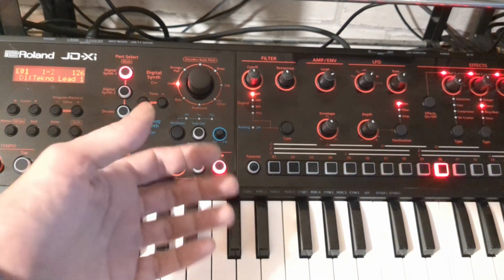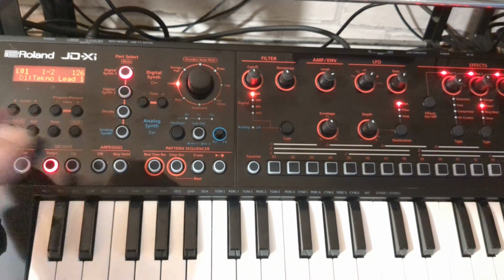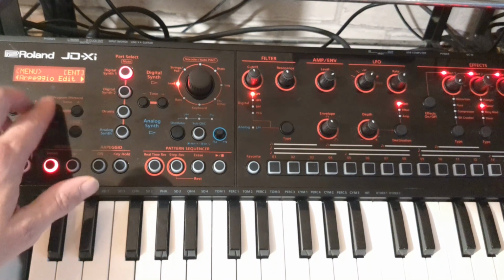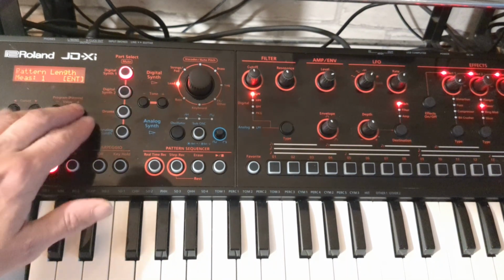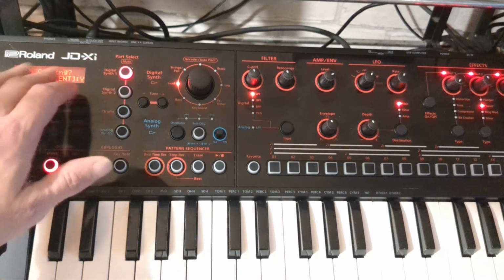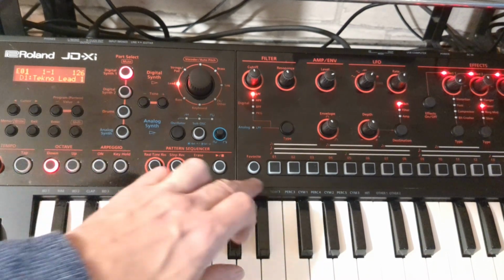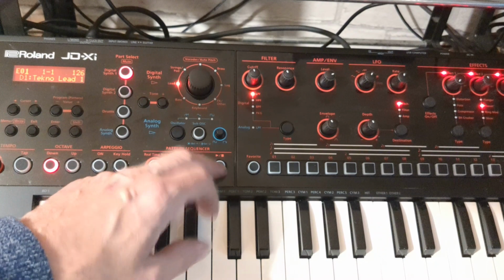Or what you could do at this point is stop it and go into the menu, go back to pattern length, press enter to go into it, and now change it to 4 measures, press enter, and press enter again because you want copying. And what it's going to do is copy everything from the first bar into bars 2, 3, and 4. So now you have that.